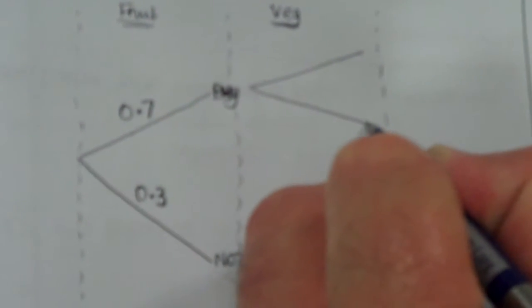Okay, let's go to the veg. What I've got is some options. If he buys fruit, he could either buy veg, which is 0.4, and I know these tree diagrams, each set of branches have to add up to 1, so this must be 0.6. And I've got similar options here if he doesn't buy fruit. So he could still buy veg at 0.4, or he could not buy veg at 0.6. And what I really should have done is labelled those before I put the numbers on. So this is buy, and this is not buy, and this is buy veg, and this is not buy veg.